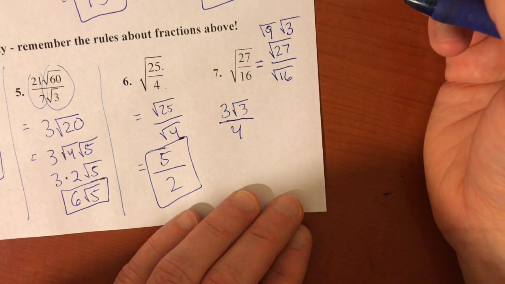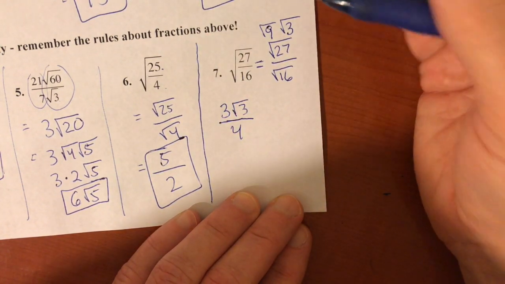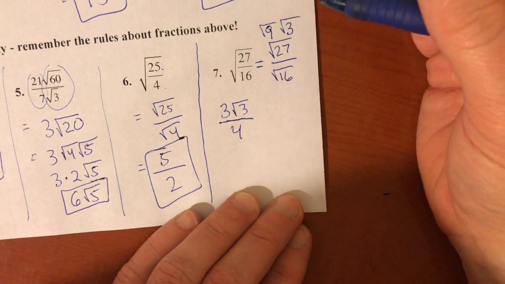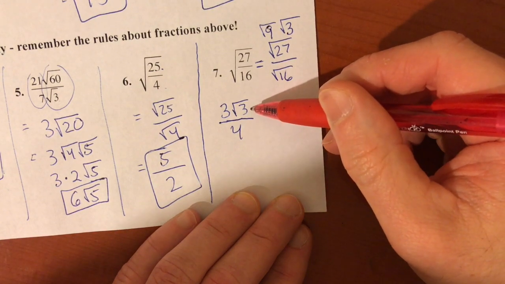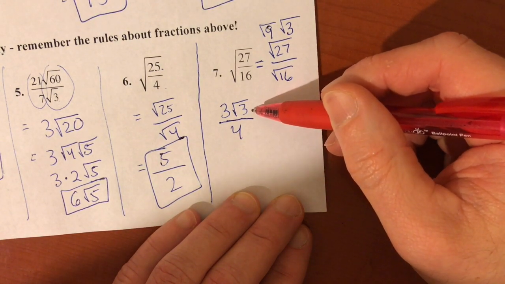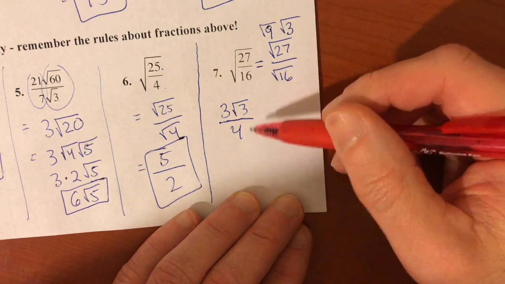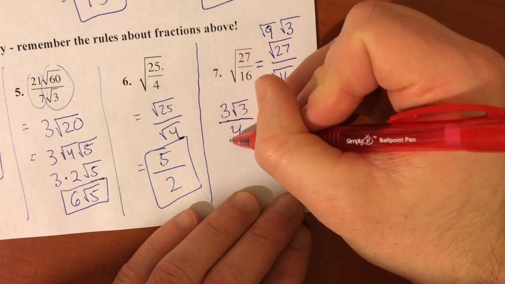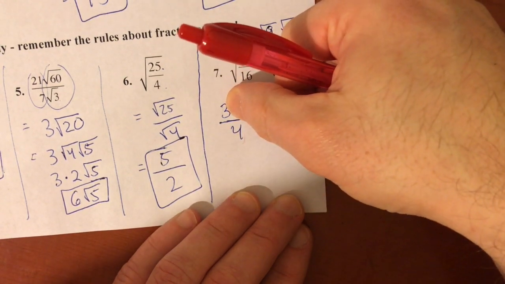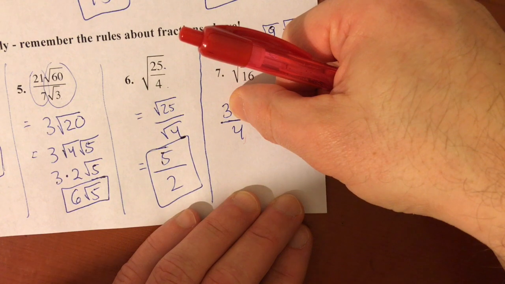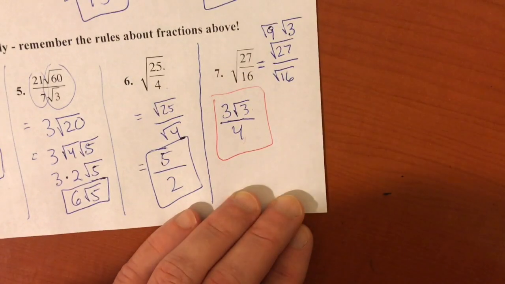And of course the big question as you're doing these, and you're a little unsure if you haven't been doing them very long, is am I done? Can I move on, or can I go further? The things to check for are, is your radical reduced? Root 3 cannot reduce anymore. We're good there. Are there any radicals in the denominator? No, none, so we're good there. The other thing is to look at these non-radicals here, the fraction 3/4. Can that reduce in any way? 3/4 does not reduce. So you're good to go. That is your final answer there.